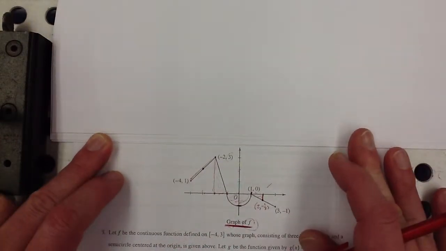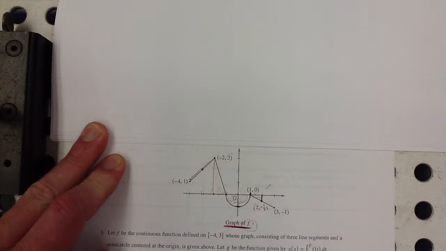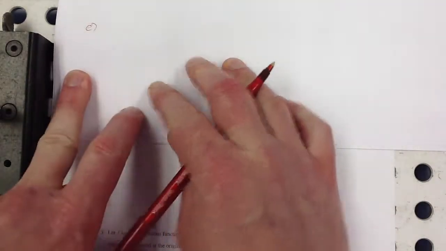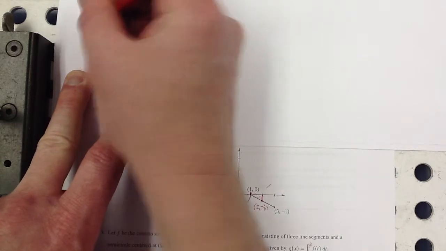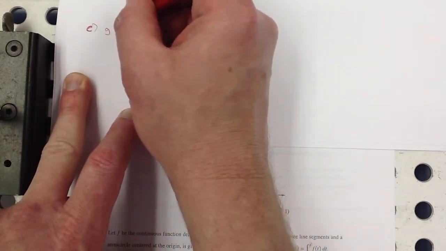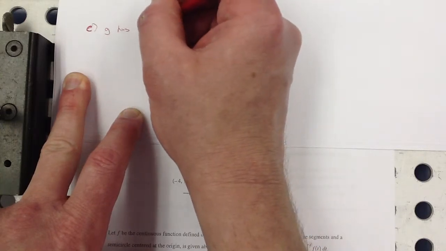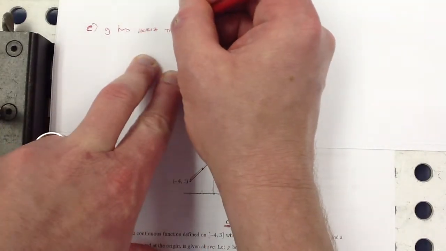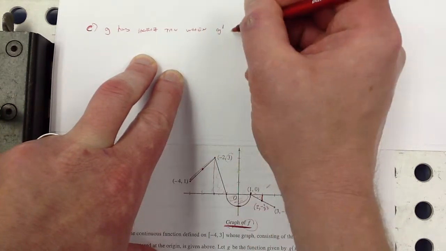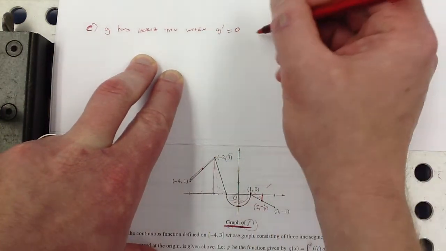All right, so I'm looking for places where G has a horizontal tangent line. This is part C. Well, G has horizontal tangents when G prime is equal to 0.